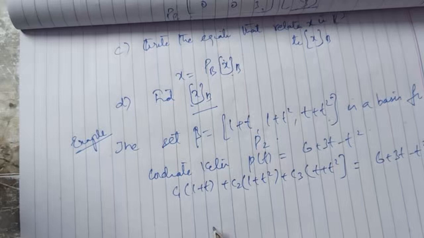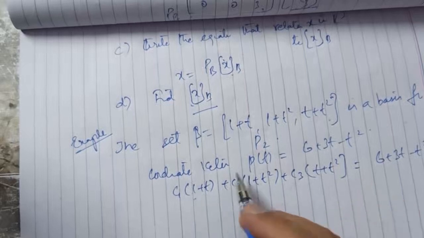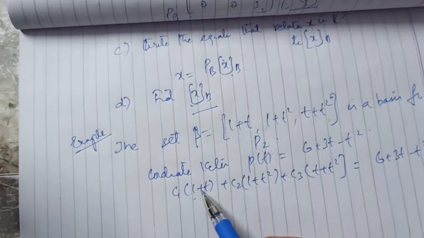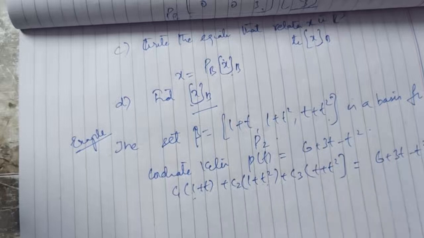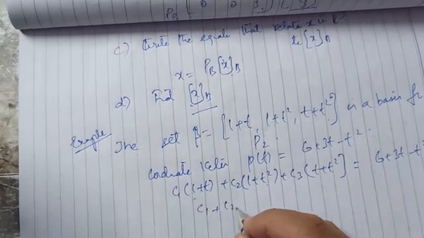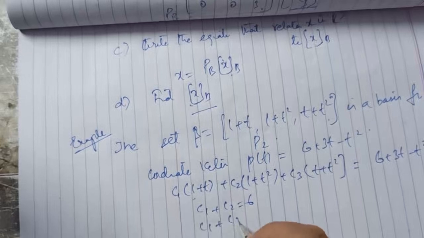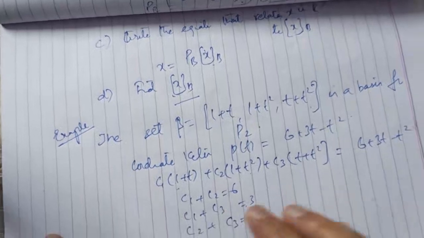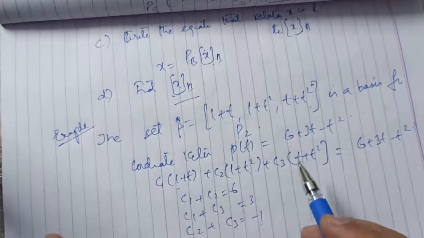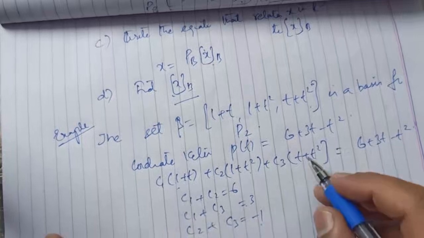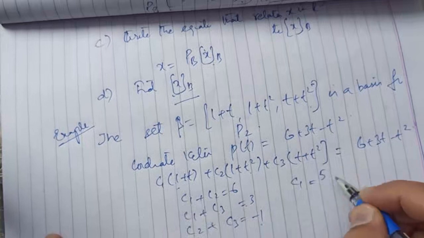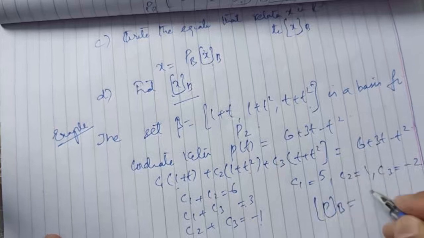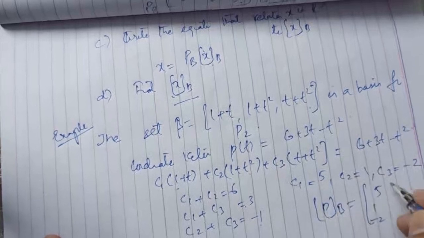Okay, which if equated straight away by opening the equations up and equating the coefficients of the constant, t and t square, leads to the following equations: c1 plus c2 is equal to 6, c1 plus c3 is equal to 3, and c2 plus c3 equals minus 1. If you look at these equations, you can easily find that c1 equals 5, c2 equals 1, and c3 equals minus 2. So the coordinate vector of B is 5, 1 and minus 2.